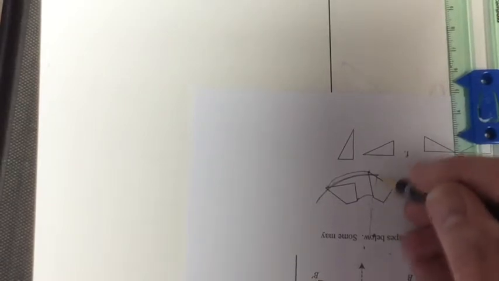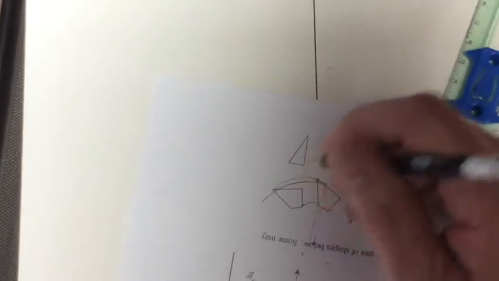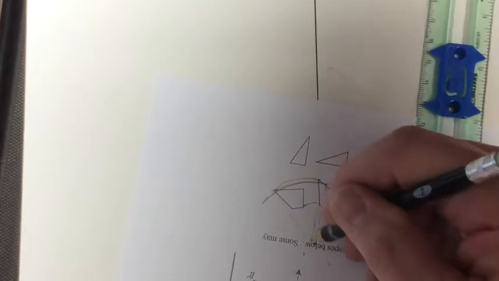Okay. So that the arc will be proportionally the same length. The angle will be the same for all of those points.